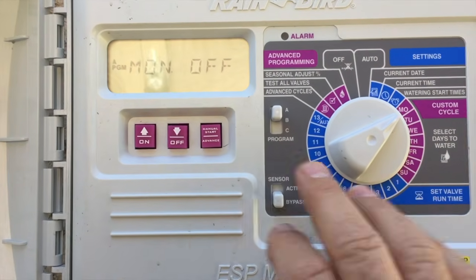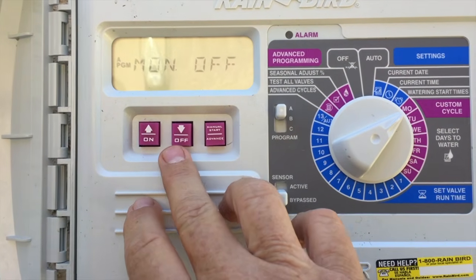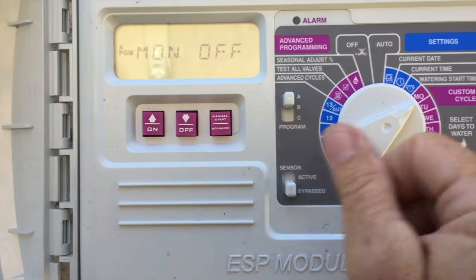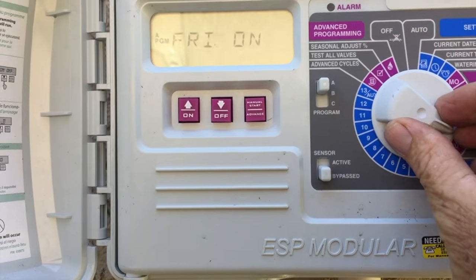Those are days of the week, so now the buttons mean on or off. If you want to change Monday to on, you just hit the on button. If you want to keep it off, hit the off button. You do that for each day of the week.